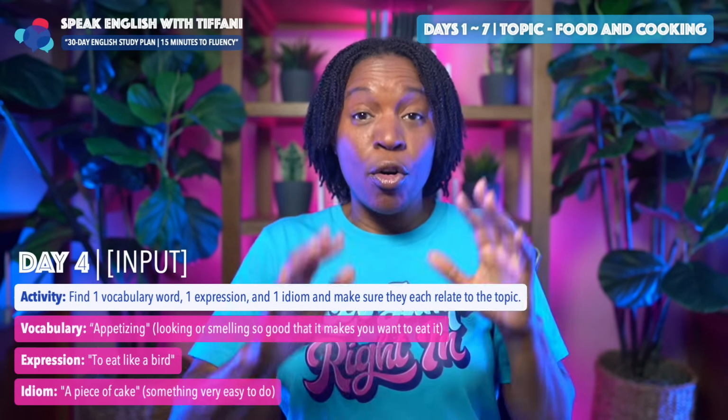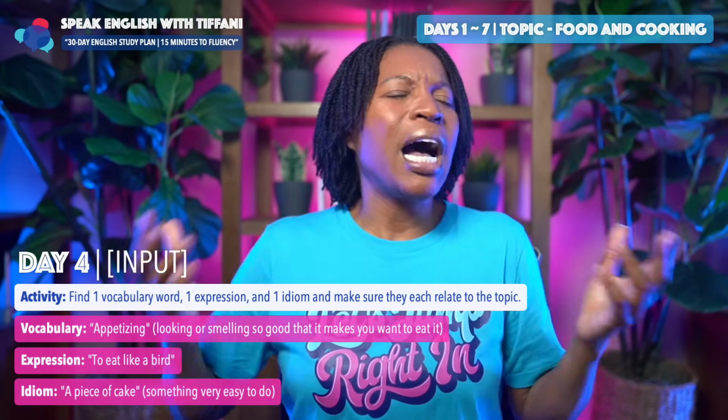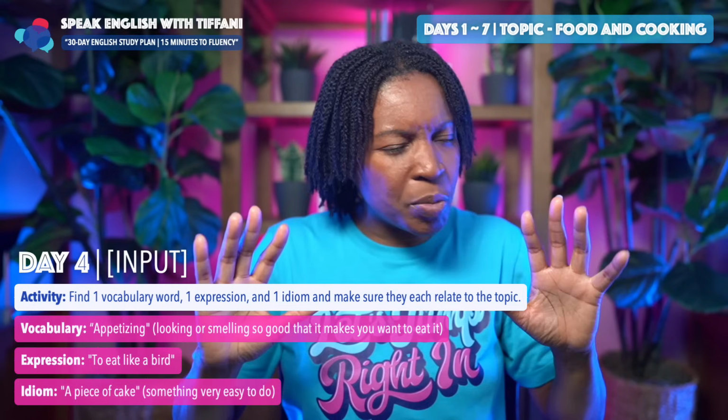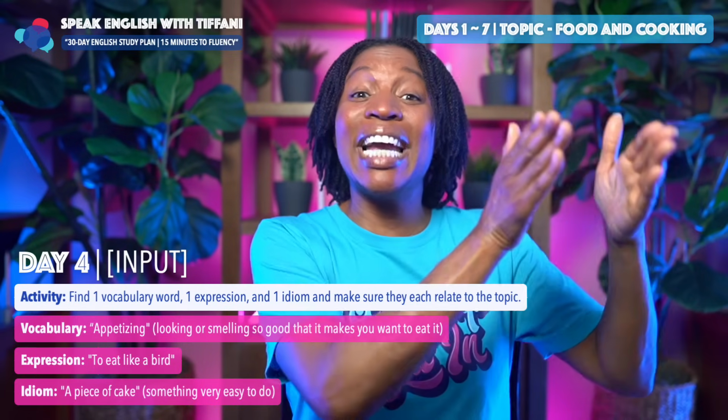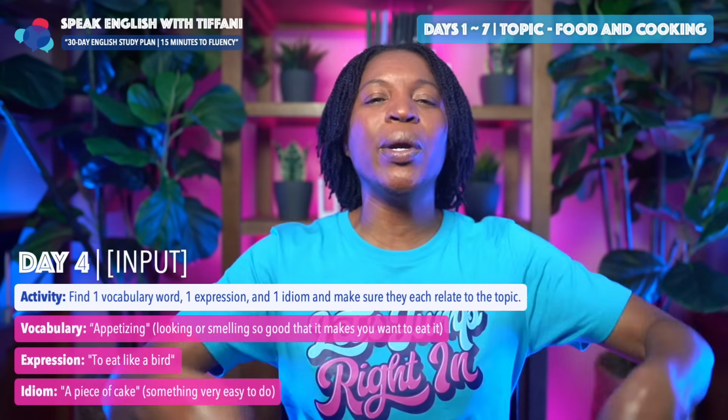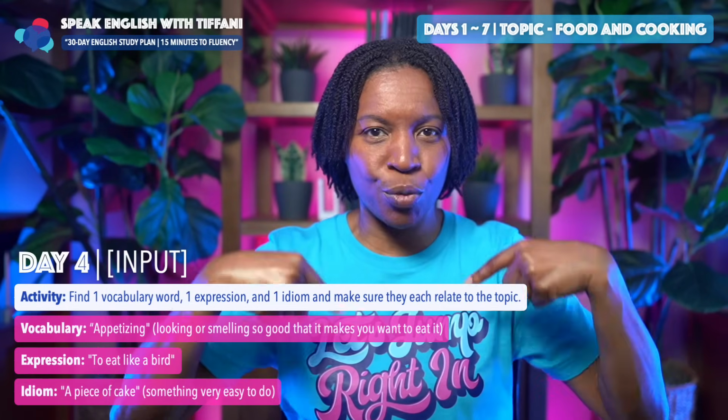And then an idiom for day 4, the input day. I've chosen a piece of cake. It just means something very easy to do, but the word cake is inside of it. You see what's happening, right? Just like day 1, the first input day, now day 4 is another input day, and we are inputting information related to the topic.